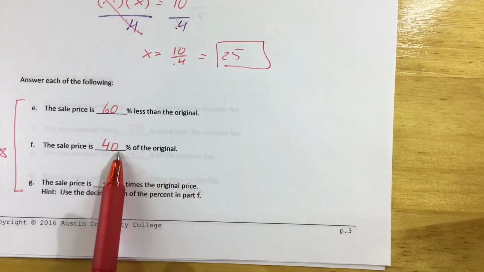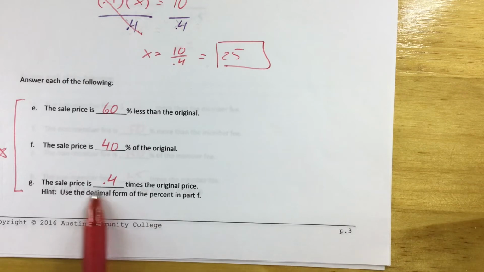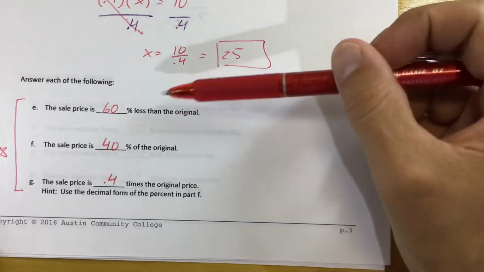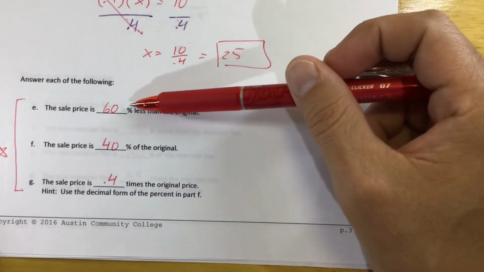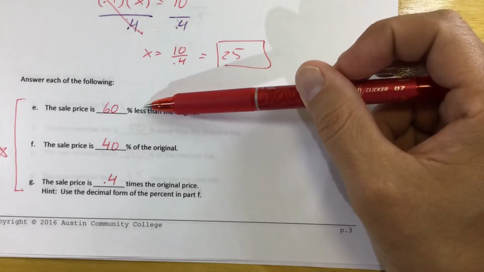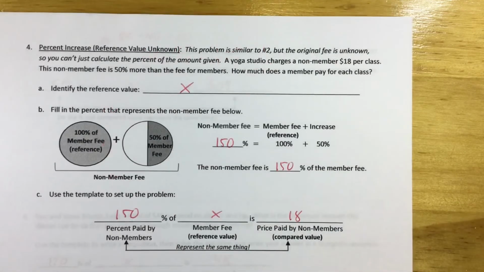Once you have that number, the percent of number, you can just shift the decimal and it becomes your factor, the number that you want to multiply by. Okay, so the sale price is 0.4 times the original. Again, you're going to have to do these a lot, and really what we want to do is get away from the wording of percent less or percent more by either adding or subtracting to 100%, and then it becomes a percent of.